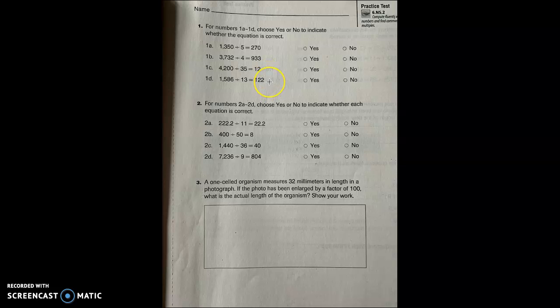On D, make sure you put 122 on top. So 122 times 13 and then do 2-digit multiplication. Solve all of those before you go on to problem 2.